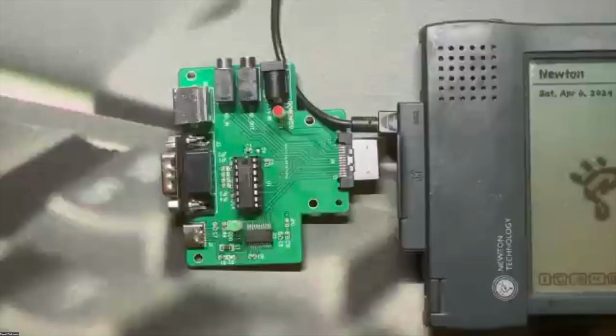Okay. I'm curious about several things about that board, obviously once you eventually connect it to a Newton. Are both audio jacks, input and output, on the side of the board? Yes.